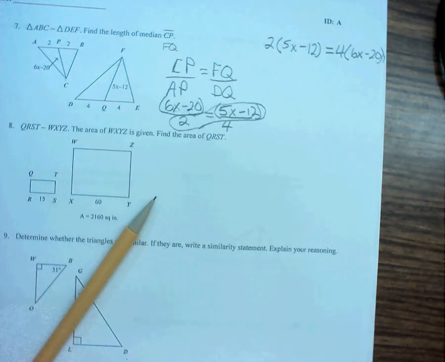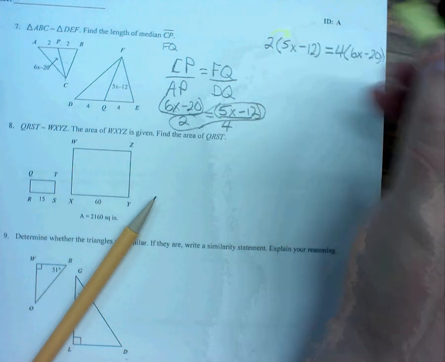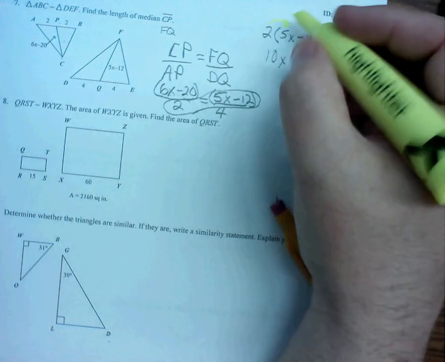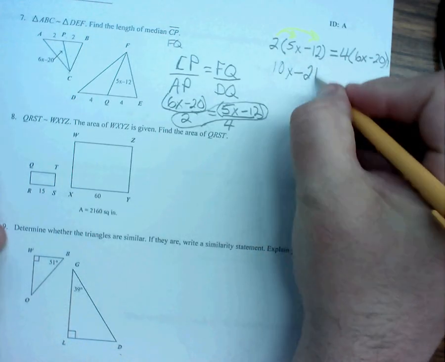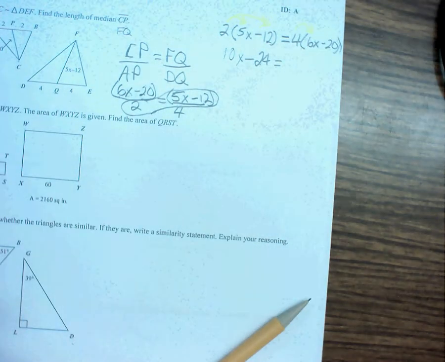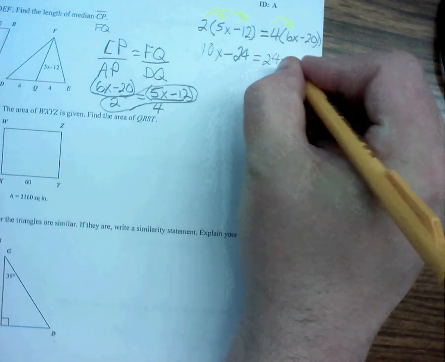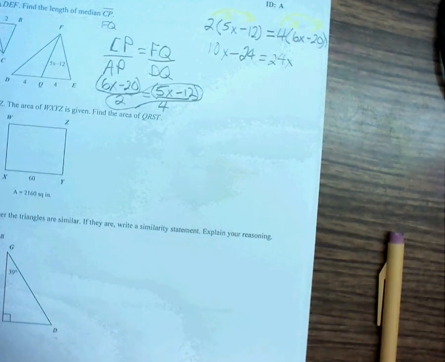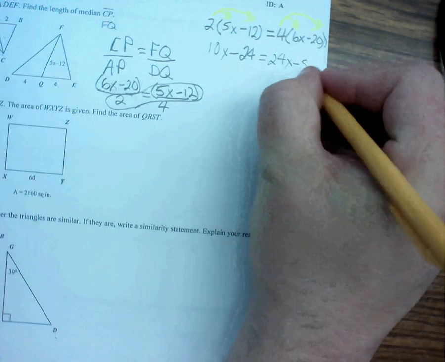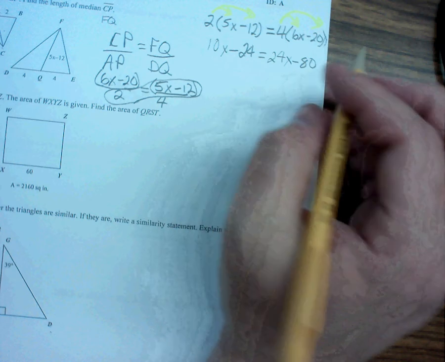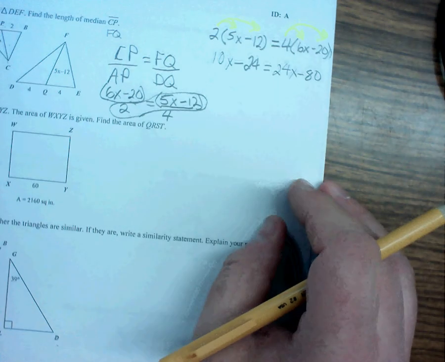Now the reason I do that is I want to remember that I'm going to multiply 2 times 5x, which is 10x. Then 2 times negative 12, which gives me a negative 24. And then 4 times 6x, which gives me a positive 24x. And then I'm using the distributive property, 4 times negative 20, so that's going to be a negative 80. Whew, that's a lot of work. All right, so now to solve for x, I need to get the x on one side and all the other stuff on the other.